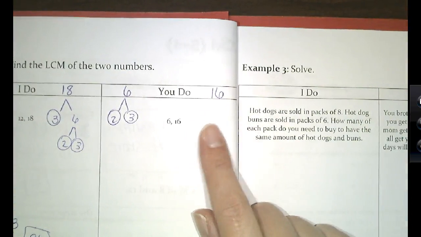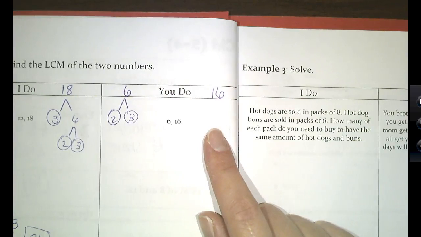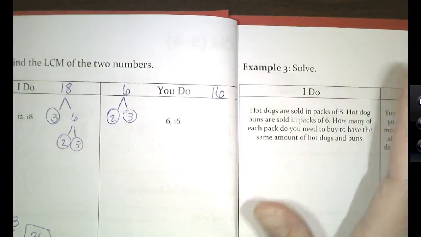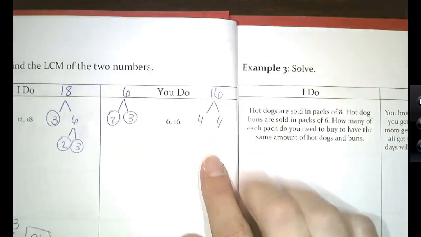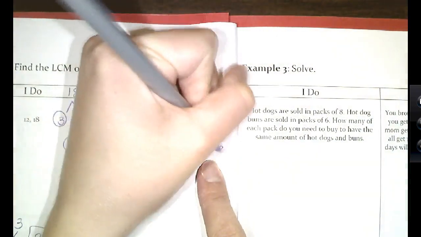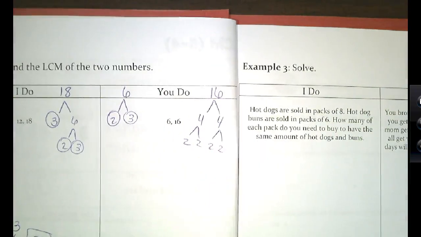What are you guys breaking the 16 into? 2 and 8. Did anybody do 4 and 4? You did 4 and 4. I like it. I always do 4 and 4 for 16. Here's why I like doing 4 and 4. Because I break it into 4 and 4. And then what do those 4s break into? Yep, 2 and 2, 2 and 2. Then it's nice and even all the way down.